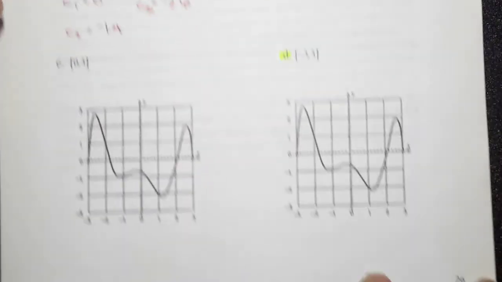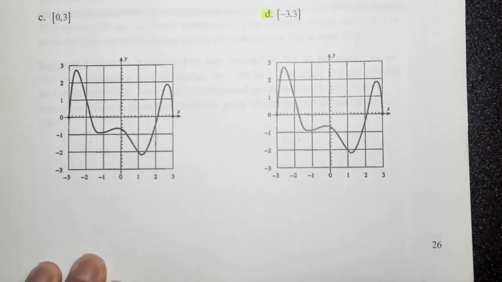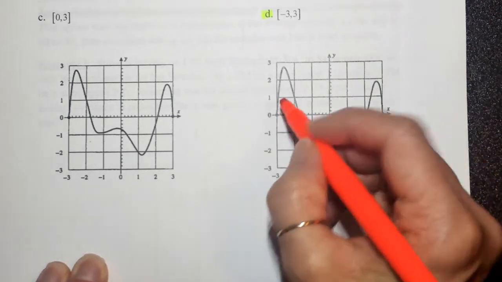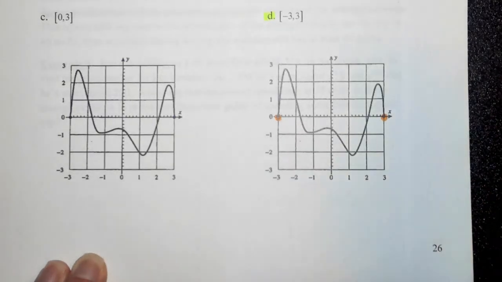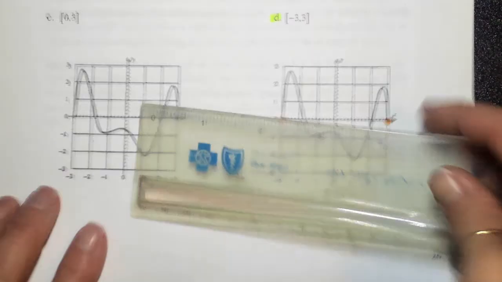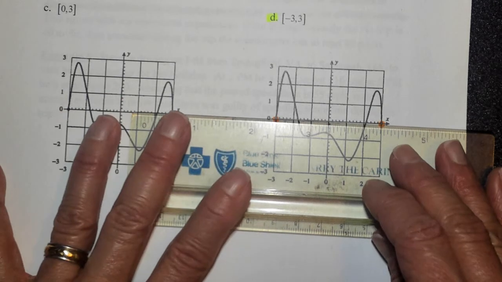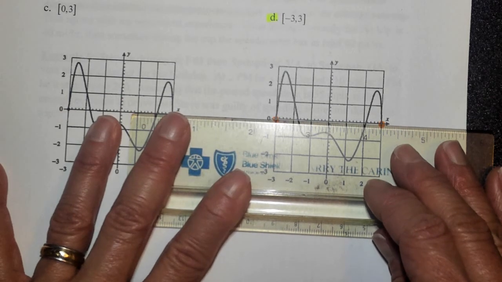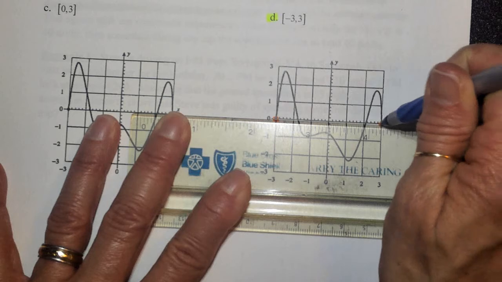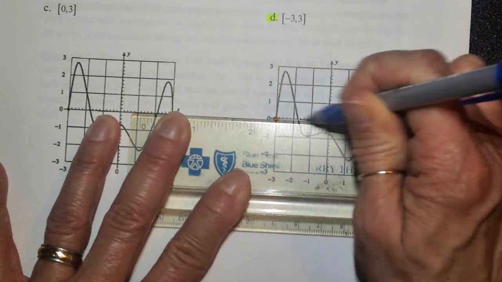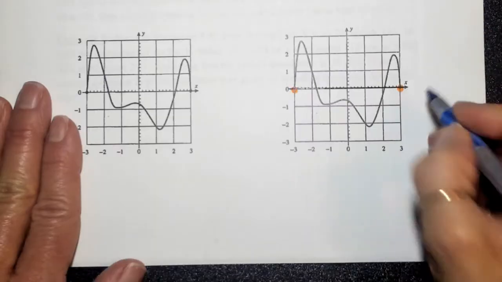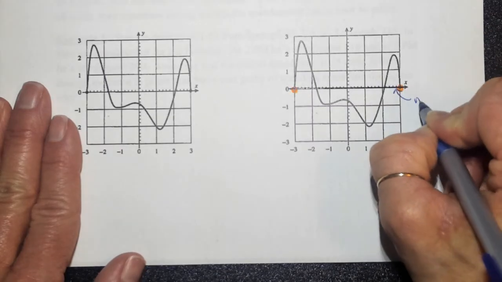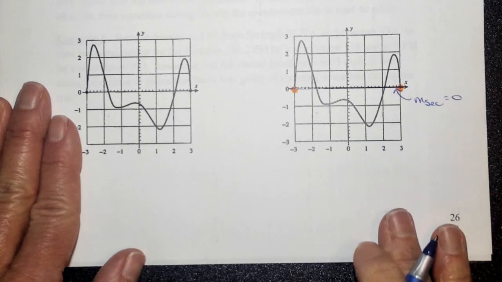So let's take a look at this example right here. First of all, we want to look on the interval from -3 to 3. So here is my A value, here is my B value, and what I want to do is connect those 2 dots. Well, take a look. What is the slope of the secant line? I hope you're saying with me, oh, it's 0. So this is clearly Rolle's, because the slope of the secant line is equal to 0.